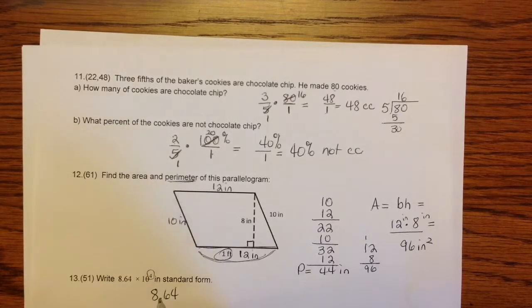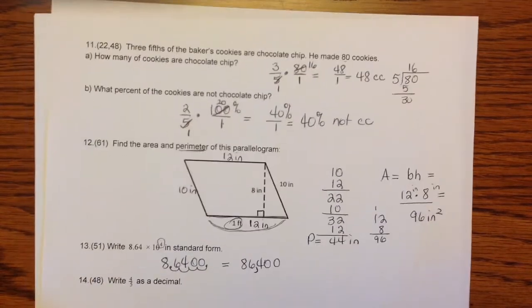So if we're going to go to the right 4 places, I'll go 1, 2, and I'll need 2 more zeros. Now if you leave it like that, it's kind of messy. You're not really sure. So now my decimal's placed over here. So let's write 86400, and even to make it look prettier, let's put a comma in it.